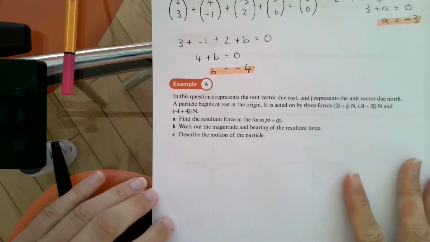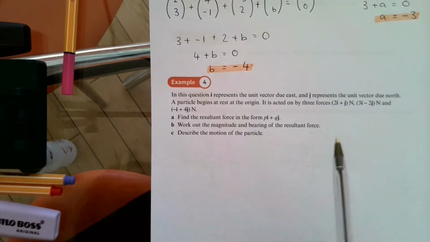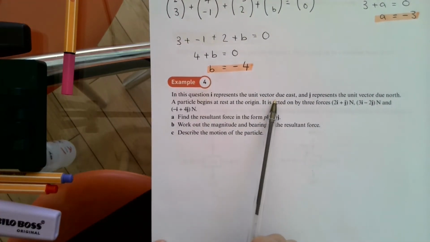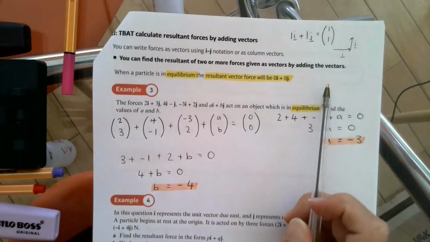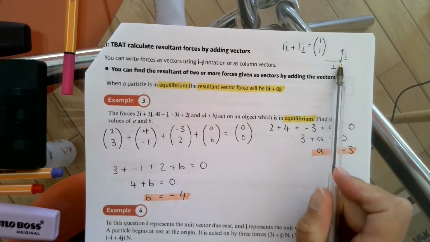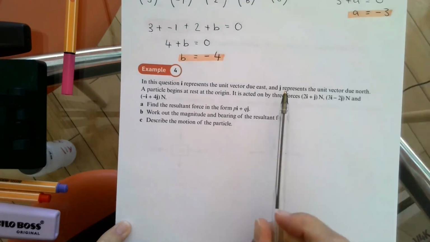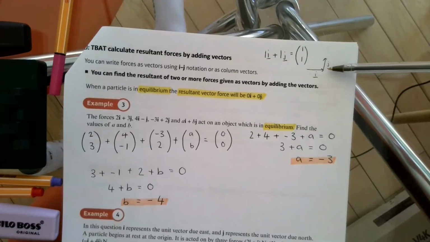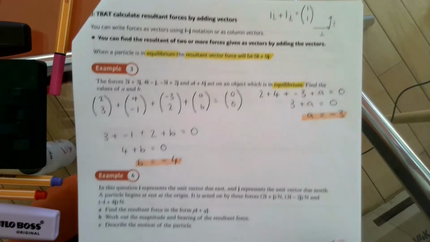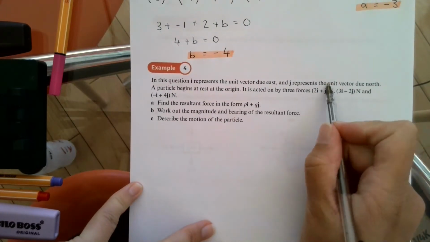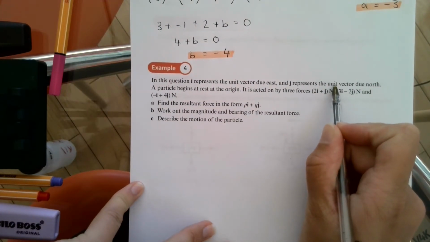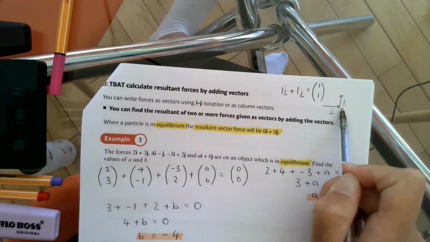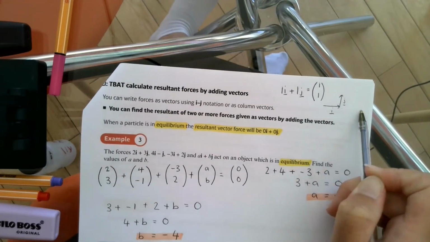Example 4 is slightly different. So it tells us again that I represents the unit vector due east. So that's just saying that I is that horizontal vector to the right. And that J represents the unit vector due north. So just like we've done up here, that's the J vector. And remember, unit means 1. So one I is just 1 unit to the right. 2 I's would obviously be 2 units to the right.